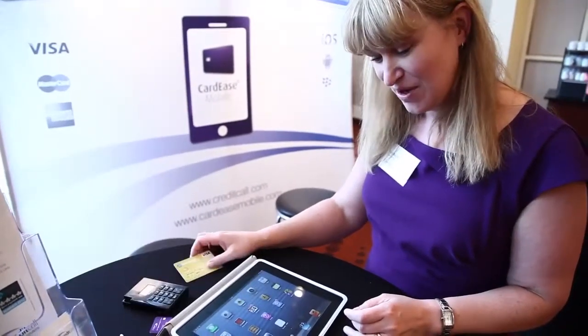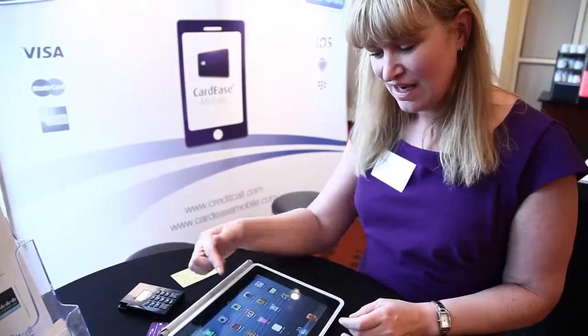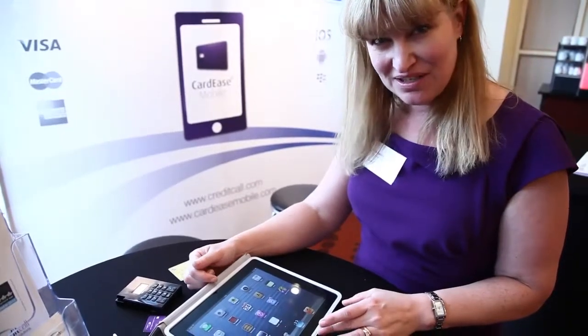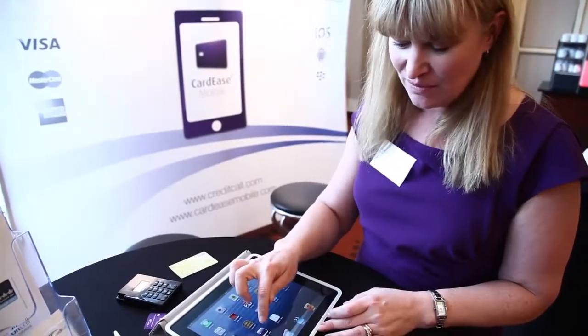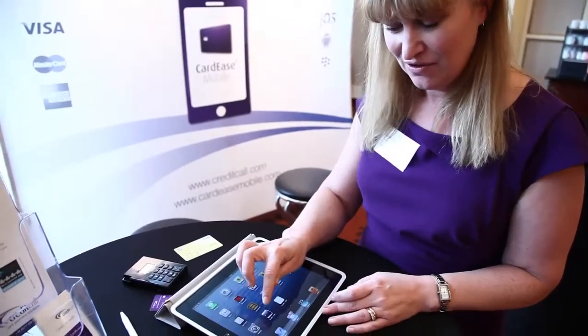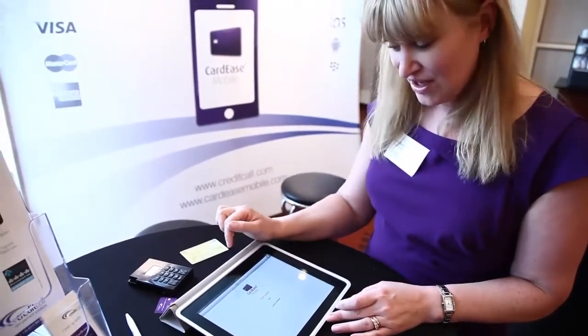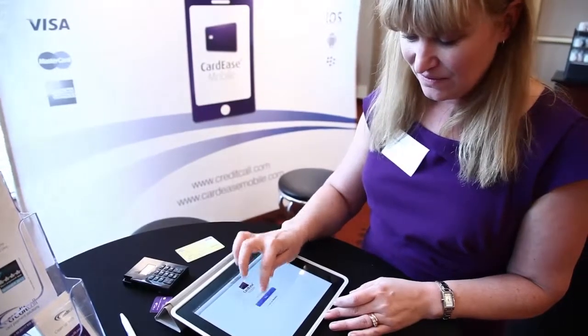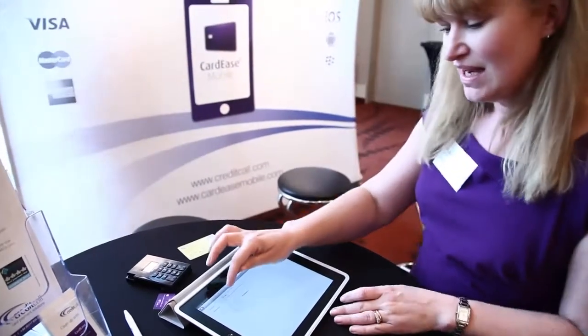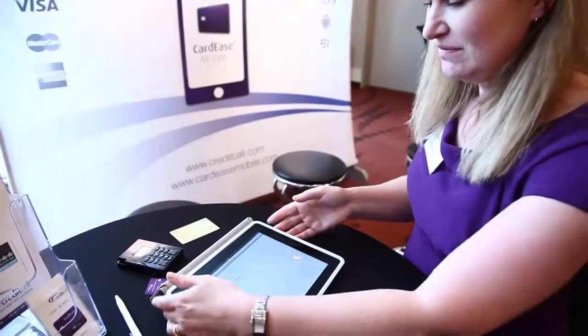This is a demonstration of CreditCall's Cardis mobile application. The application is already downloaded onto this iPad, so we click to launch the application on the launch icon. We then want to conduct a sale transaction, so we hit on the sale. We then need to enter the amount.